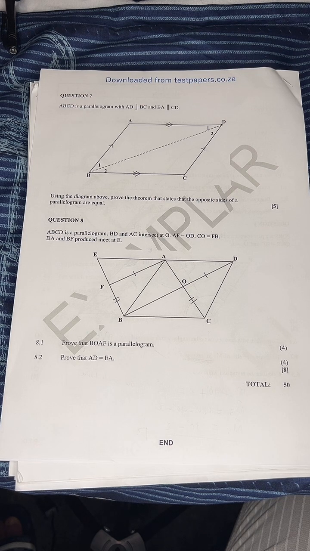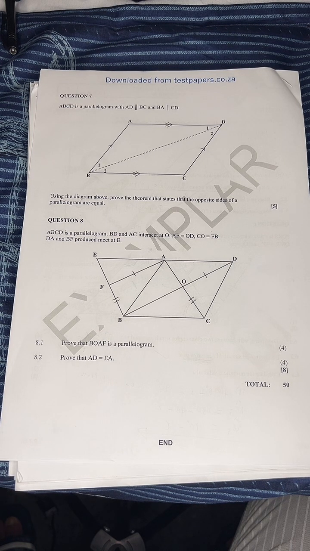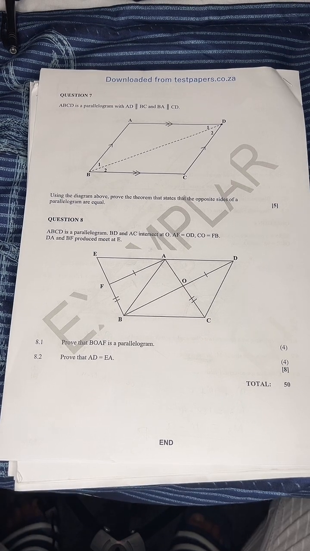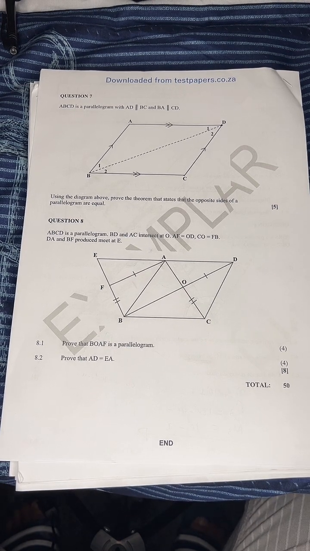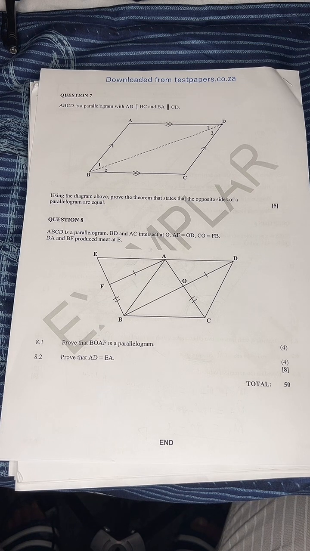So we are just going to continue from where we ended yesterday. Just going to continue with the last two questions. We're left with question 7 and 8, remember yesterday? These were the two last questions that we had to do.